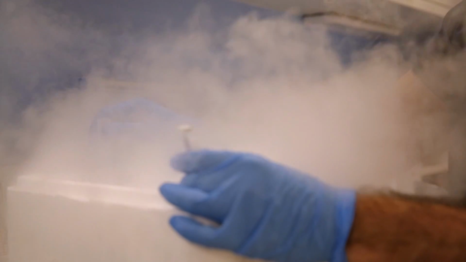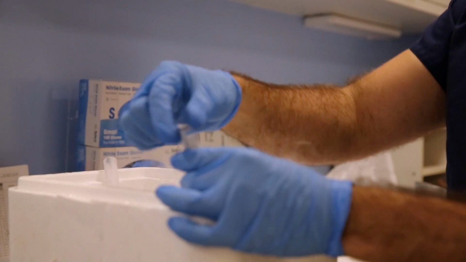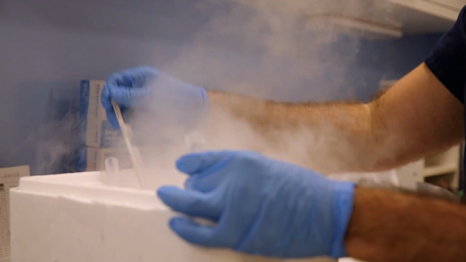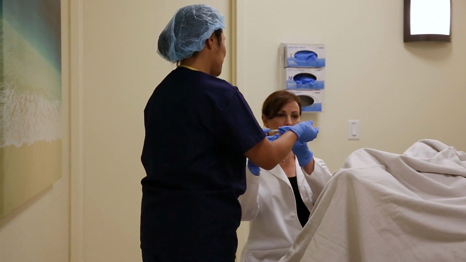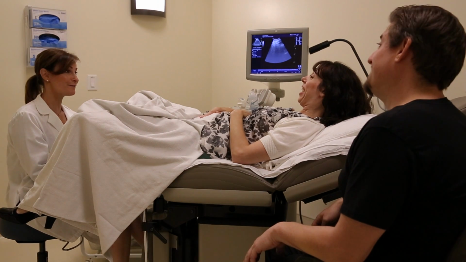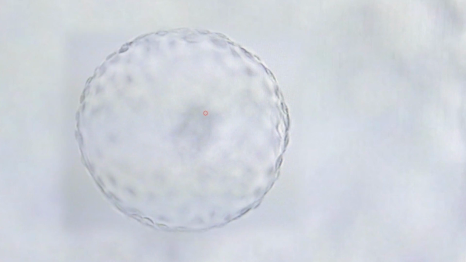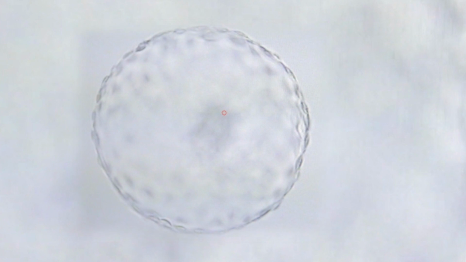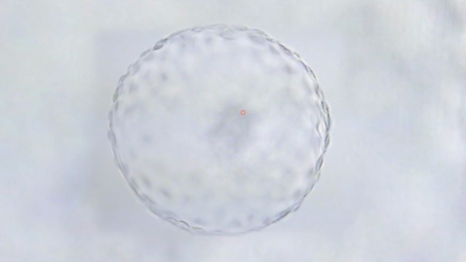The embryos are frozen, and after the results of the biopsy are available, embryos that are chromosomally normal can be implanted. PGS is not 100% accurate, so even if you do PGS, there are errors in the testing that may not identify all abnormalities in your embryos.